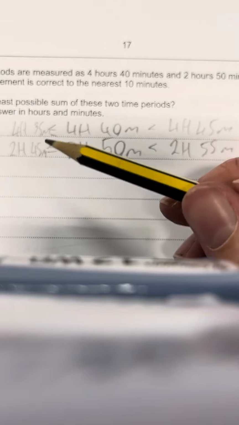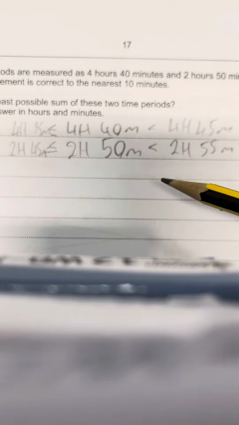And with regards to finding these bounds easily yourself, the resolution here is to the nearest 10 minutes. So it's half the resolution either side. So the resolution is 10 minutes, so half of that is 5. So therefore it's plus or minus 5 either side. If you were to round to the nearest centimeter, for example, it would be plus or minus 0.5 centimeters either side if you're measuring some kind of length.